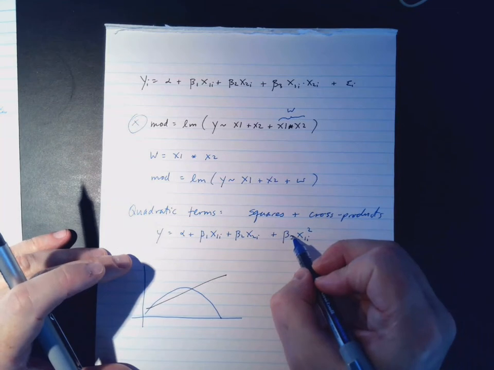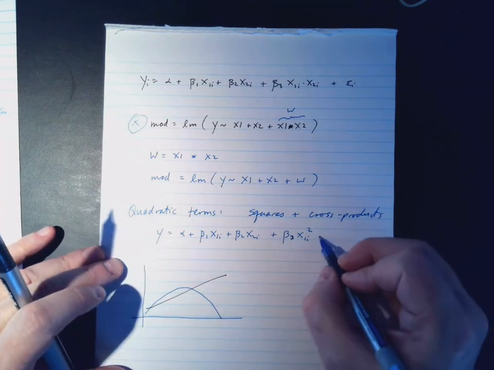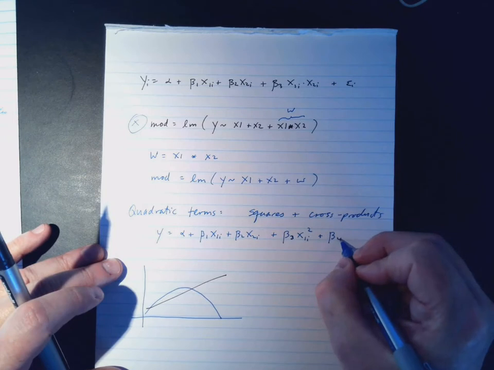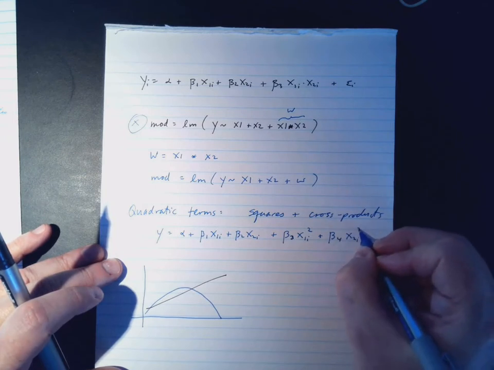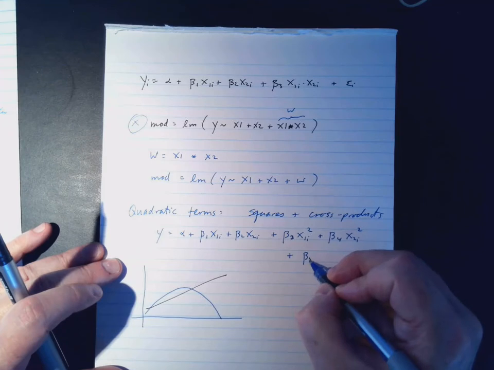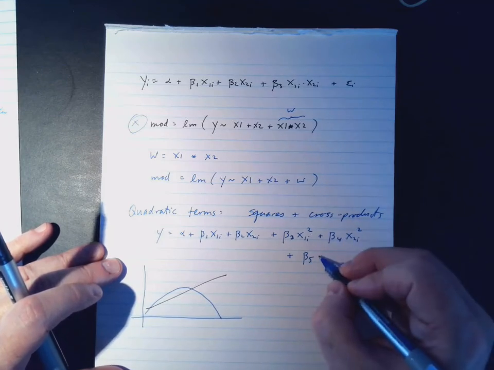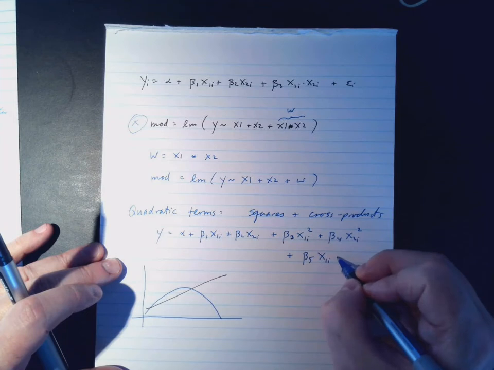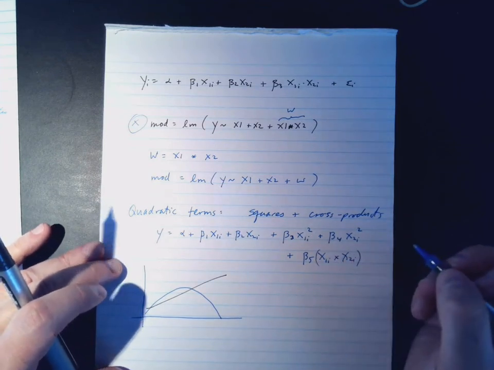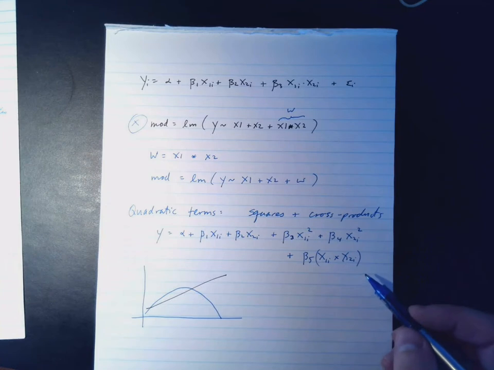We allow for x squared, and then we might do the same for the lot size. And then we might even allow the two to affect each other, putting in an interaction term.